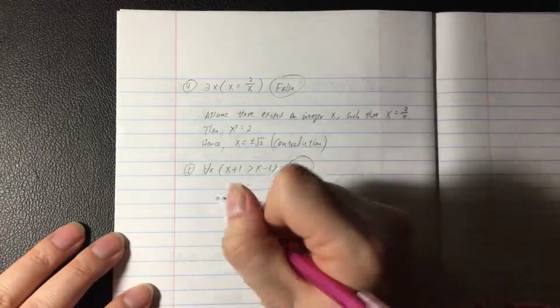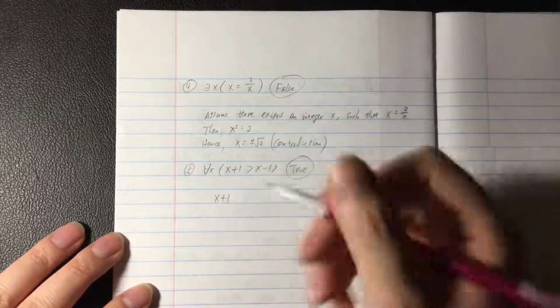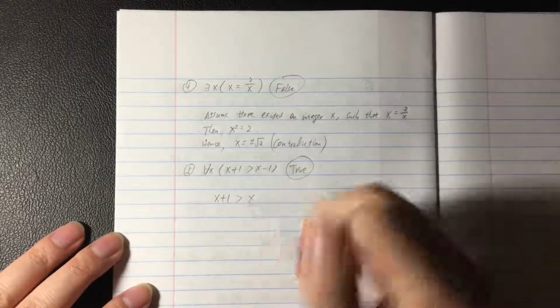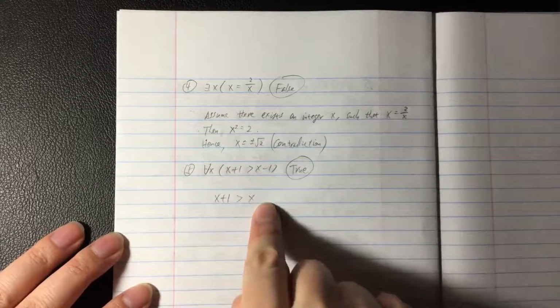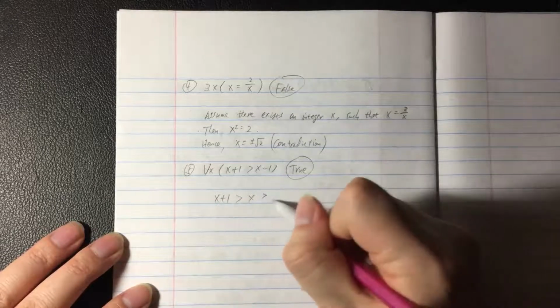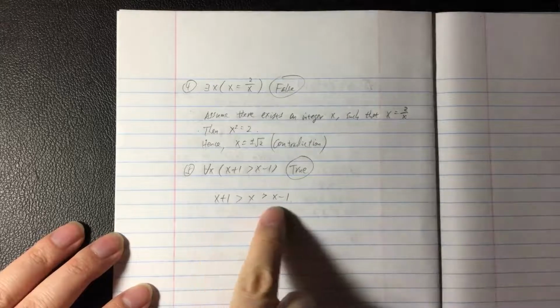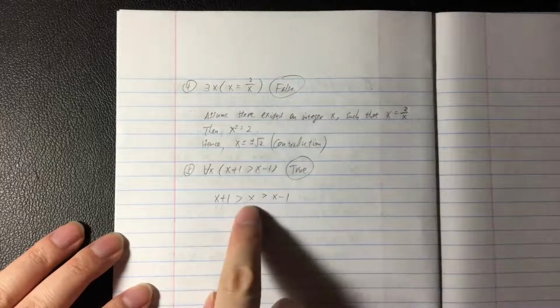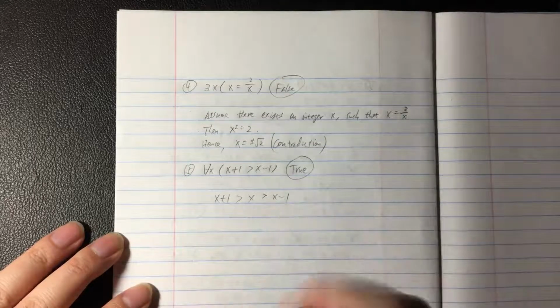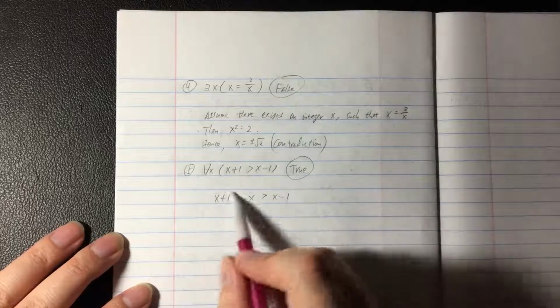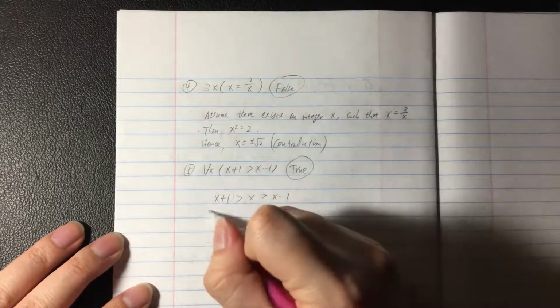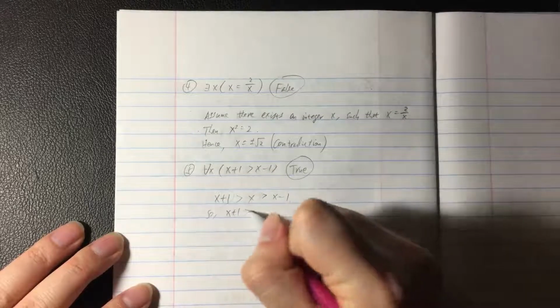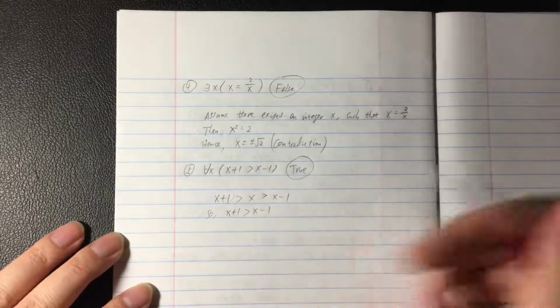We know that x plus 1 is always greater than x. When we add 1 to x, it's always greater than x itself. And x is always greater than x minus 1. When we subtract 1 from x, it's always less than x. So by the transitive property, since x plus 1 is greater than x, which is greater than x minus 1, then x plus 1 is greater than x minus 1. This is true for all x.